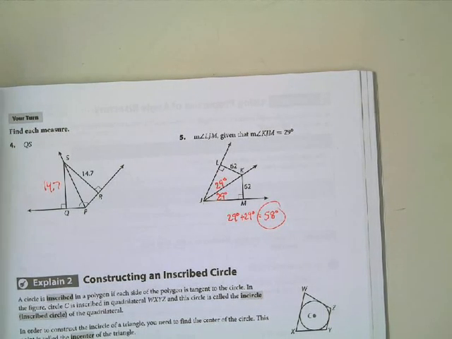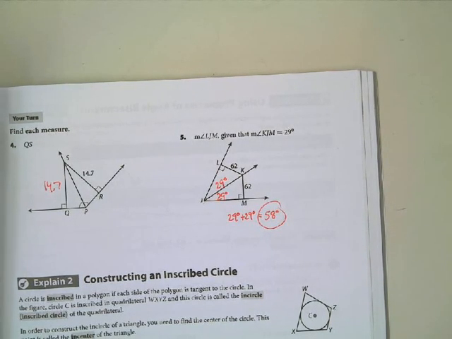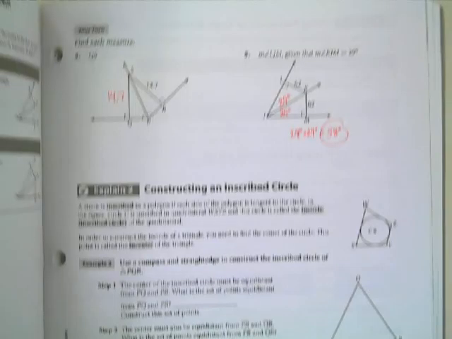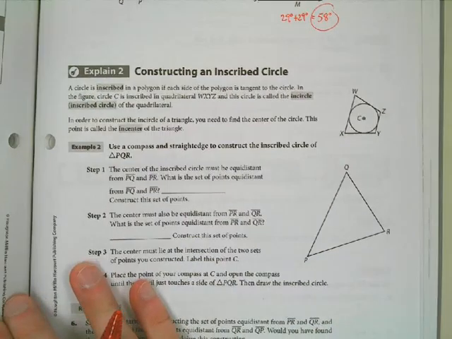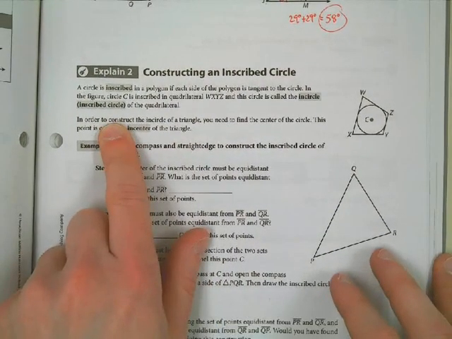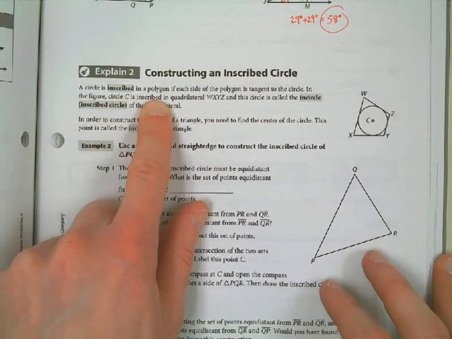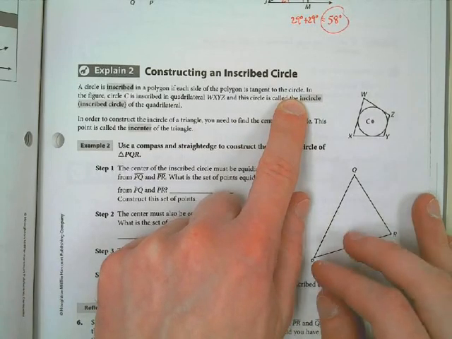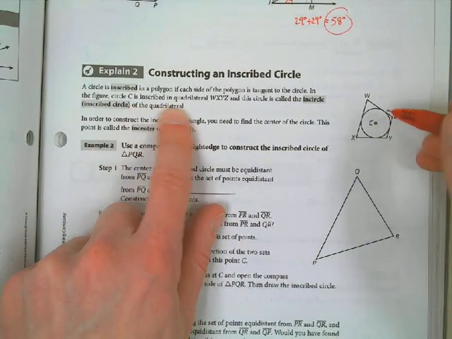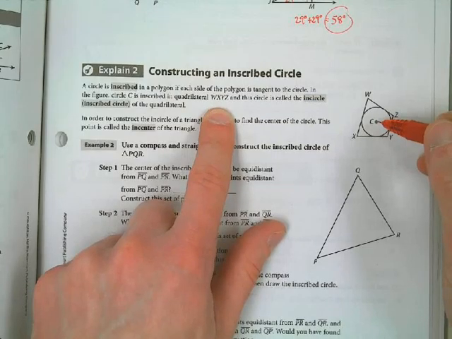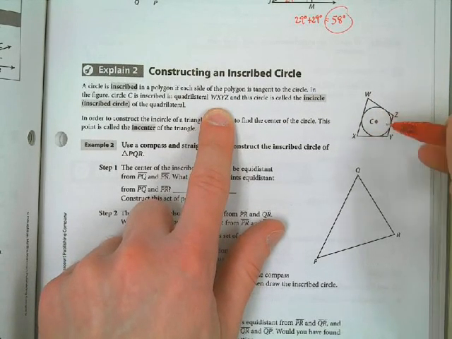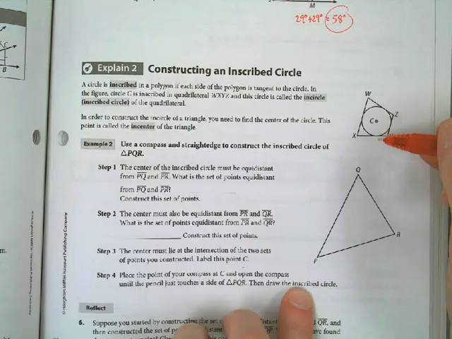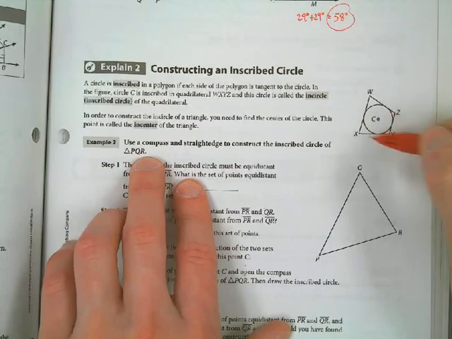Now, what can we do now? Well, the book wants us to practice a little more with this inscribed circle stuff. A circle is inscribed in a polygon if each side of the polygon is tangent to the circle. It means it touches the circle just once. In the figure, circle C is inscribed in quadrilateral WXYZ. You can see how circle C fits perfectly inside that quadrilateral. The circle is called the incircle, or inscribed circle, of the quadrilateral. The center of that incircle, point C, is the incenter. That point is equidistant to all four sides of this quadrilateral.